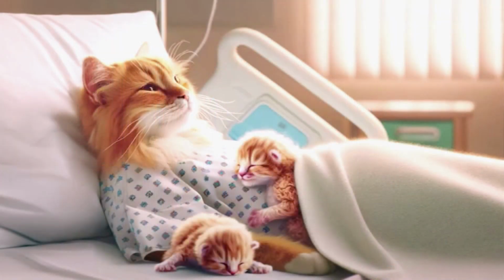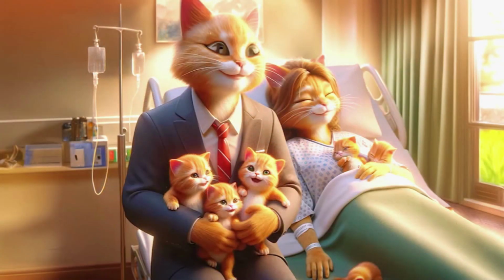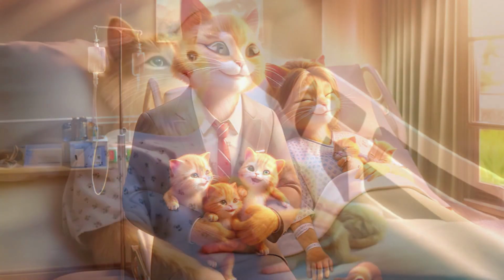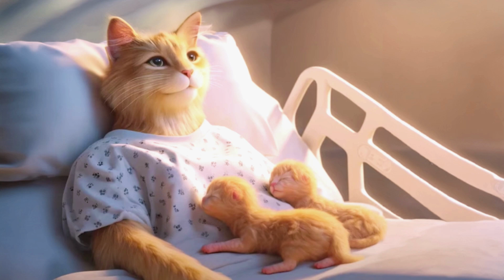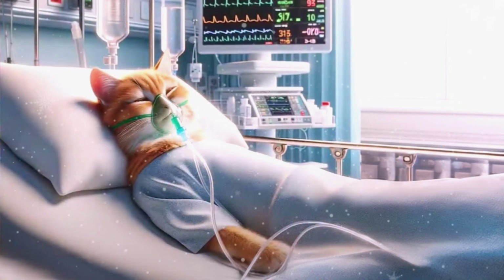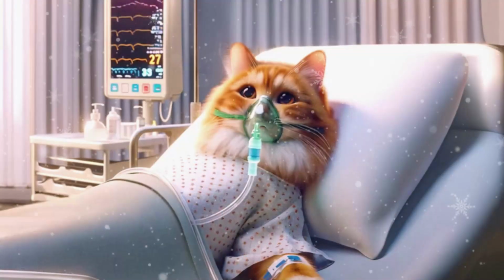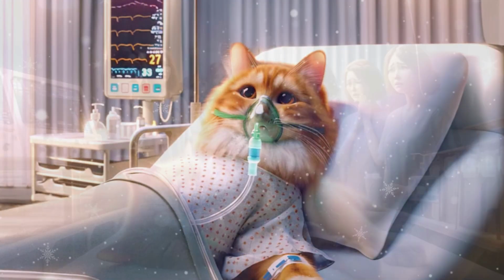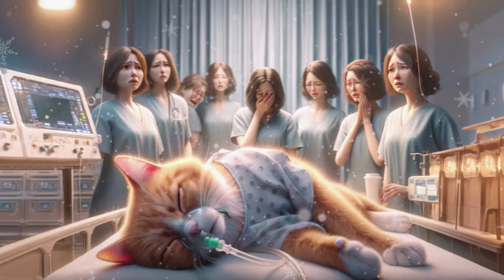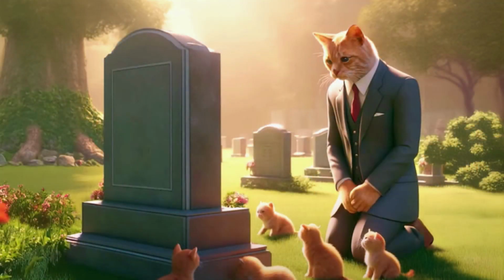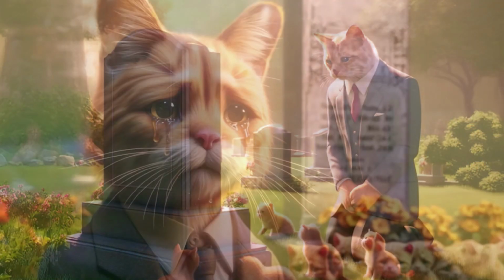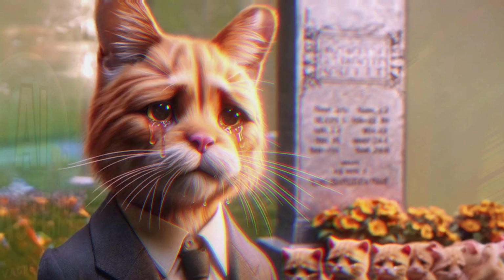Despite the joy of welcoming 5 precious kittens, tragedy struck when Linda's health suddenly deteriorated. With heavy hearts, Ronald and their newborn kittens bid farewell to their beloved Linda as she embarked on her journey to eternity. Morale of the story: cherish every moment with loved ones, for life is unpredictable and precious.